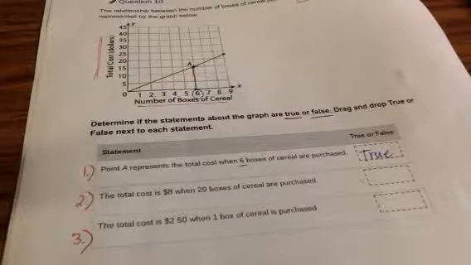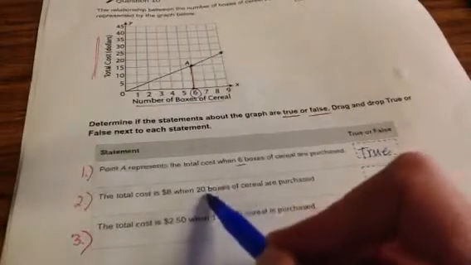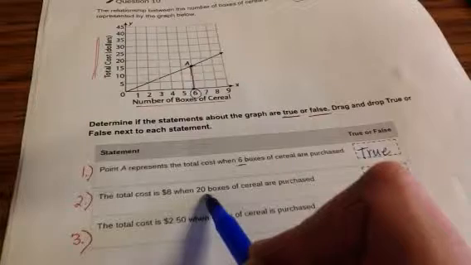Number 2. Pay attention to the wording. The total cost is $8 when 20 boxes of cereal are purchased. So the first thing you want to do is look at the X value. Do we see an X value of 20 boxes on our graph? We don't.